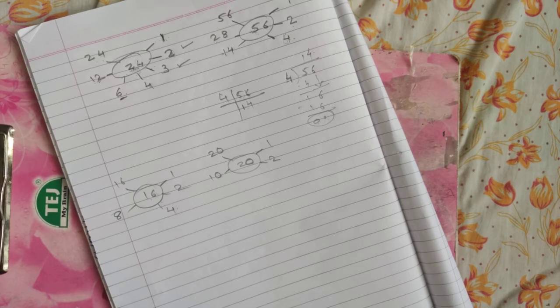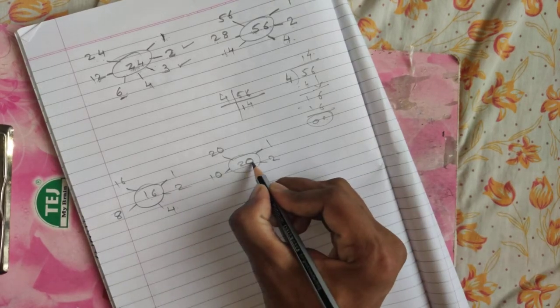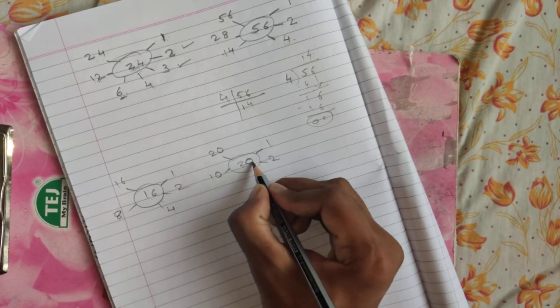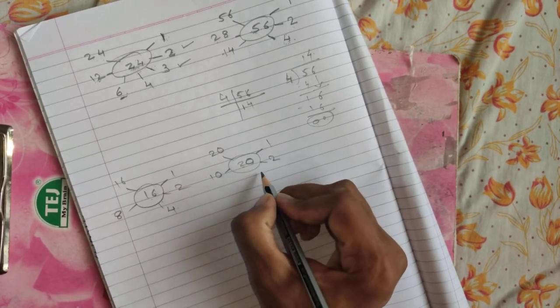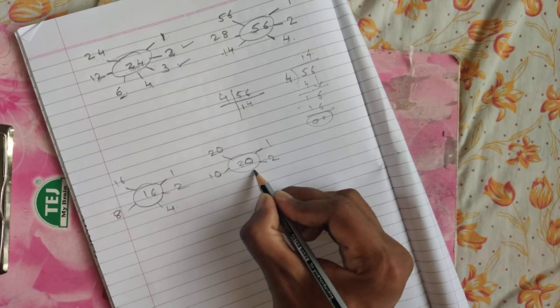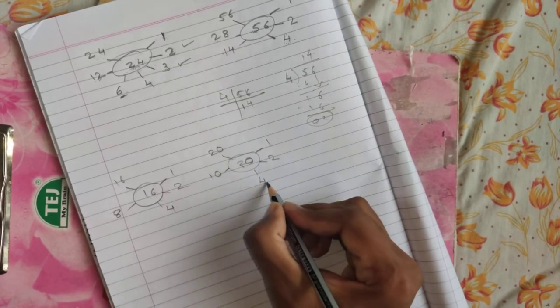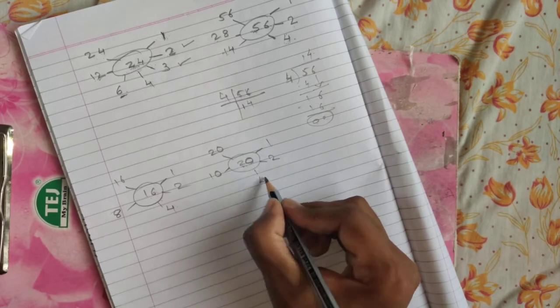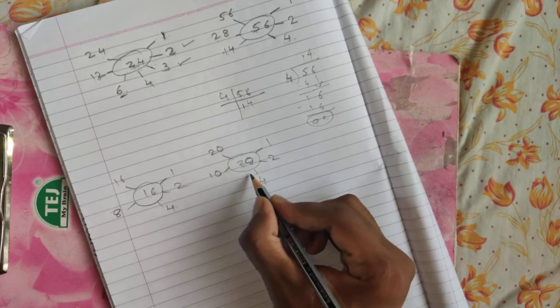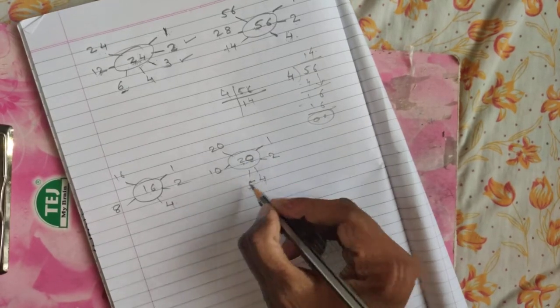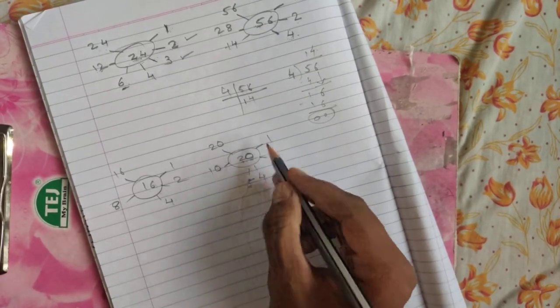Divisibility test of 3. 2 plus 0 is 2, and 2 is not divisible by 3. So next is divisibility test of 4. 4 fives are 20. Last two digits are divisible by 4. Then the number ends in 0, so it is also divisible by 5. Right? In this fashion, we have got all these factors.